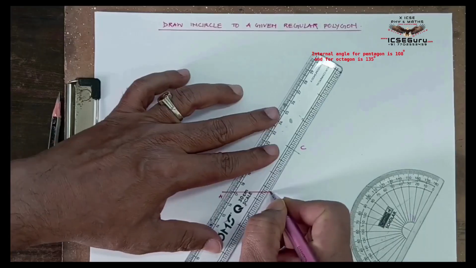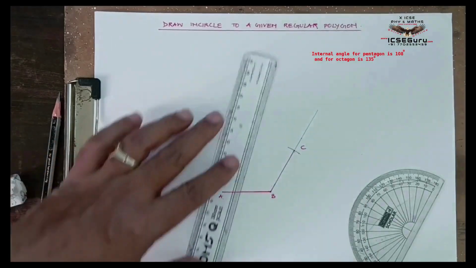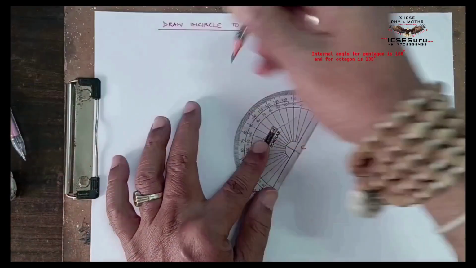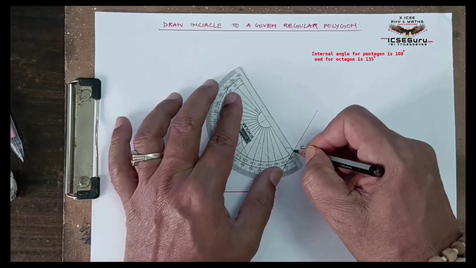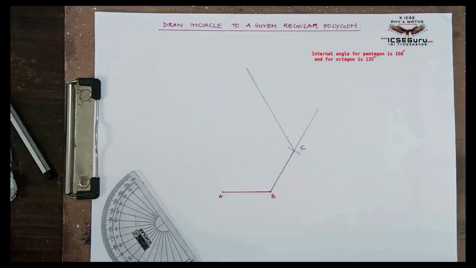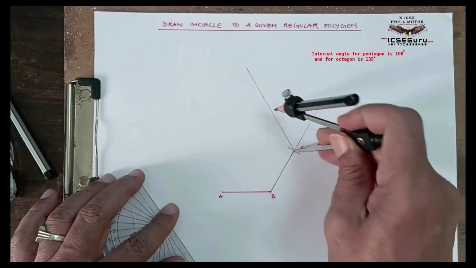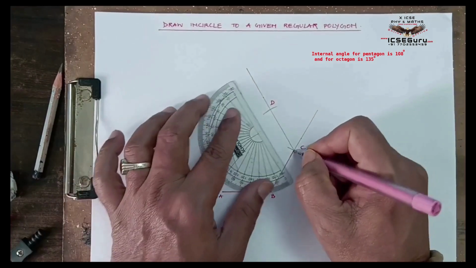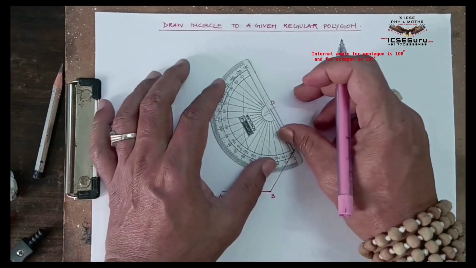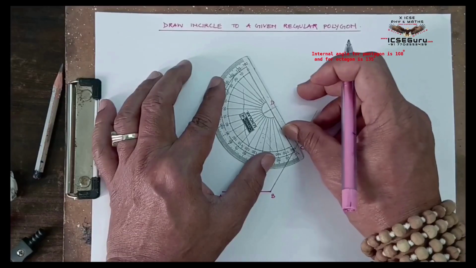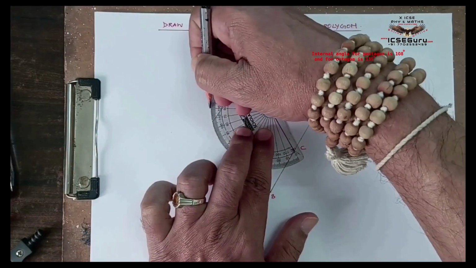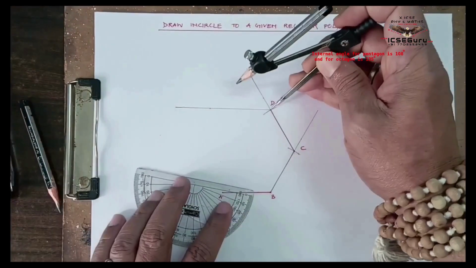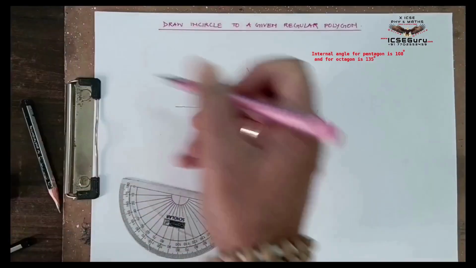With B as center, set off the next vertex C. Join CB to obtain the next regular side of the polygon. At C, again draw internal angle 120 degrees. Using compass, set off the next vertex D. Join CD to obtain the next side of the polygon. Repeat the same process until the whole regular polygon is constructed.